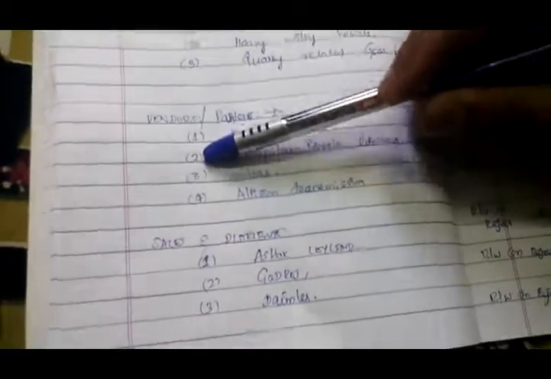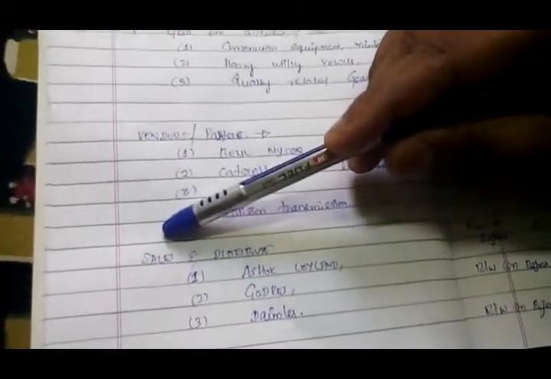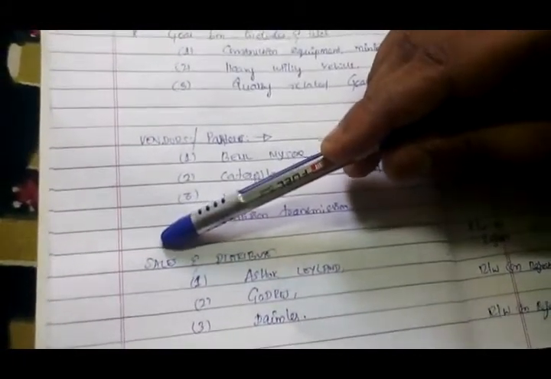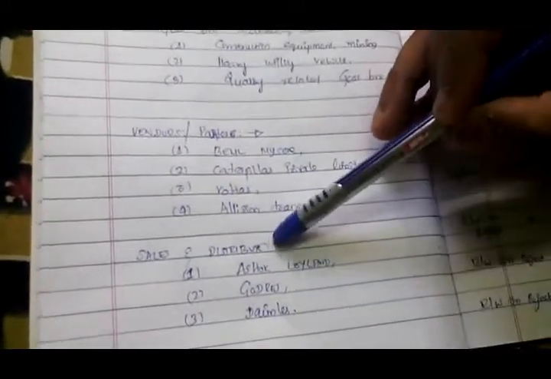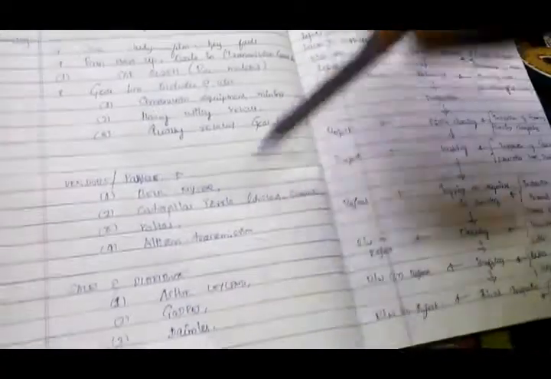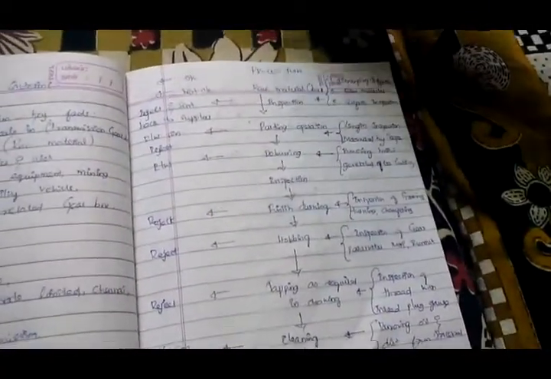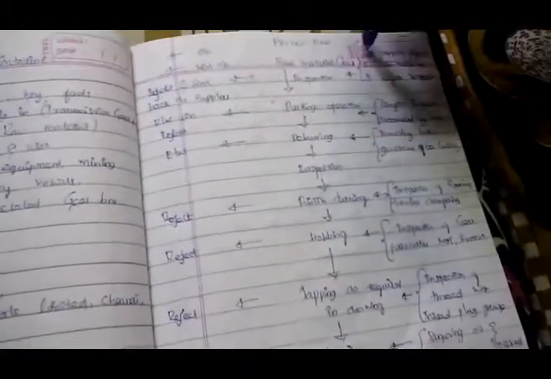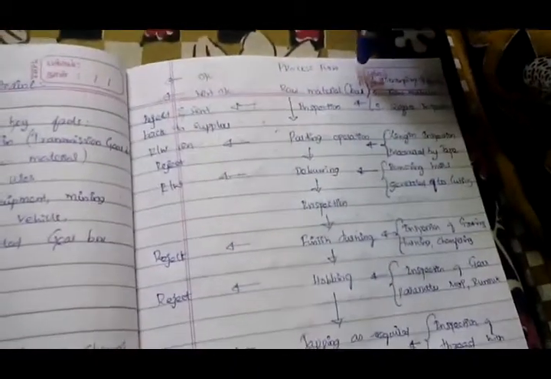And one more, I am moving to sales and distribution: Ashok Leyland, Godrej, Daimler. And then I move to my process flow. This is the process flow chart.